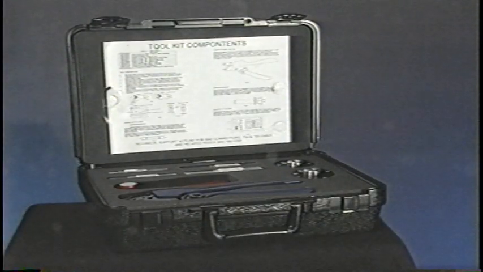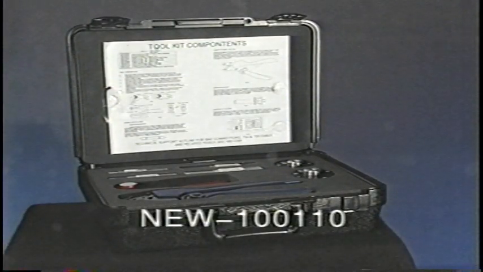The Newhall Pacific Toolkit, Part NEW 100110, contains the tools necessary for proper installation of SBC-specified BNC coaxial connectors.